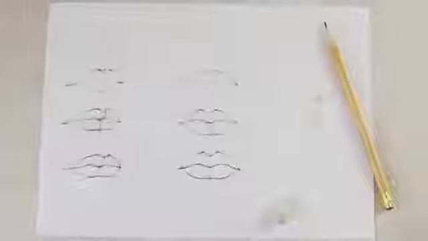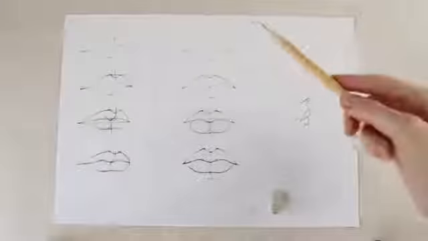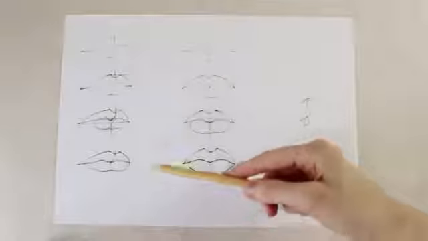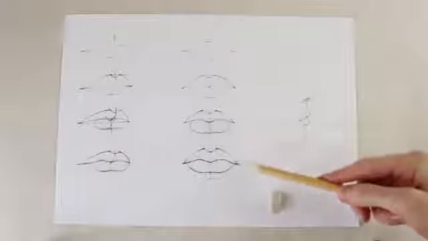Hi guys, in this video I'm gonna be showing how I paint lips, and at first I want to tell you a little bit about the form and anatomy of the lips. Here's a couple of sketches that I did to show the general structure. This is sort of a step-by-step breakdown of the lips drawing.